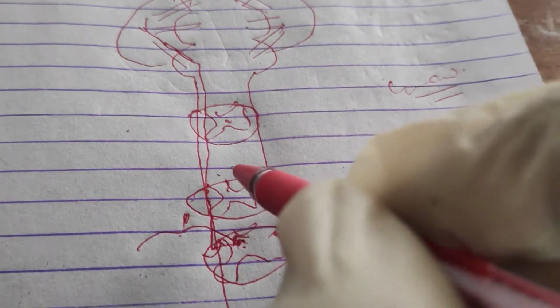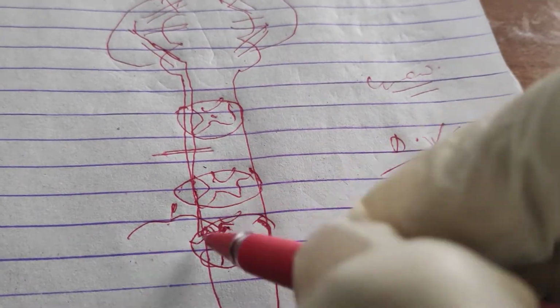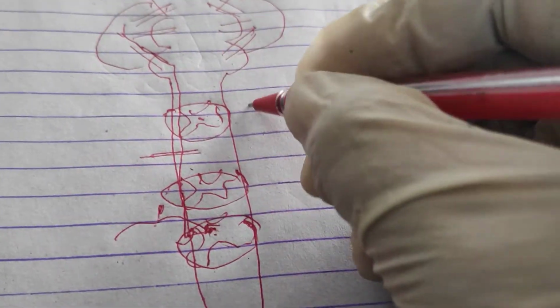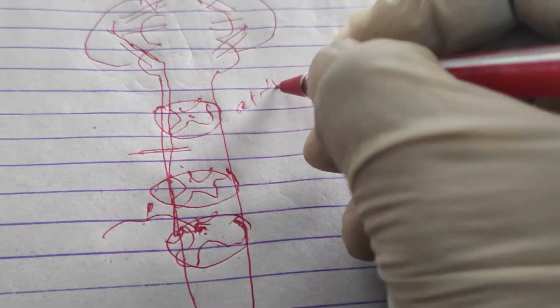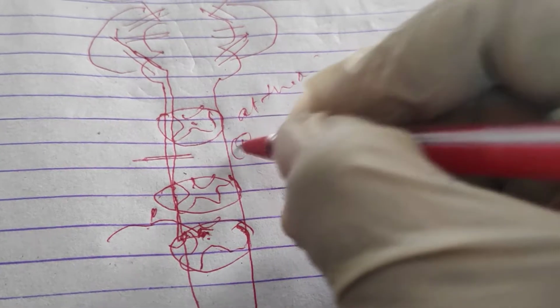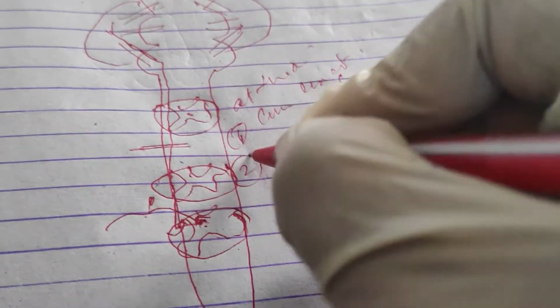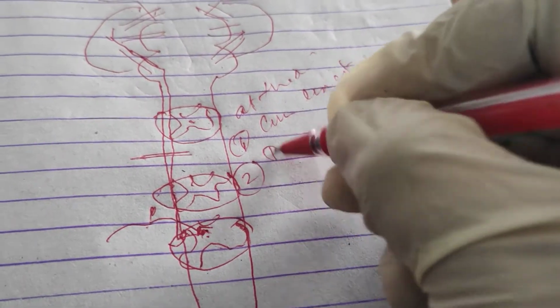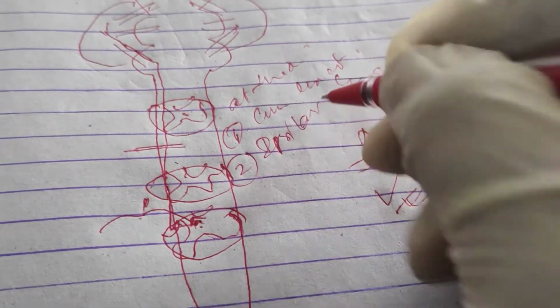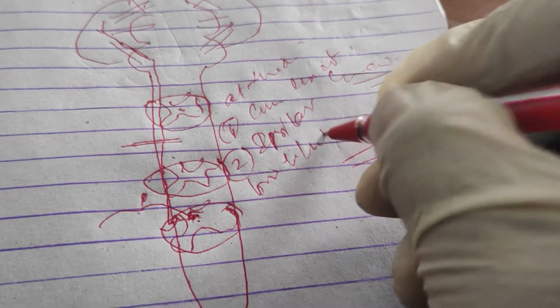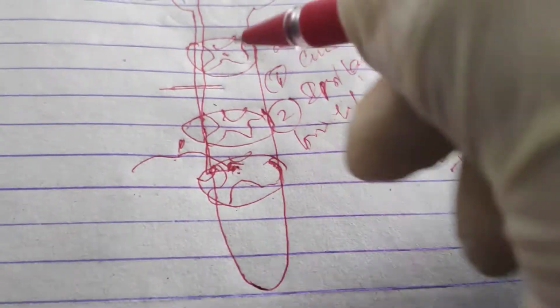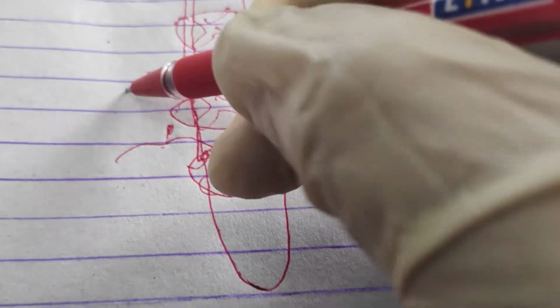So if a lesion occurs, because spinal level crossing does not occur, at the site of the lesion, first we have to write complete loss of sensation. Second, we have to write there is ipsilateral lower limb ataxia. Okay, lower limb ataxia. Now coming to the ventral spinocerebellar tract.